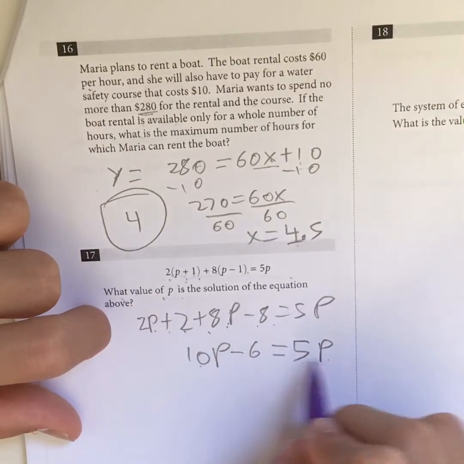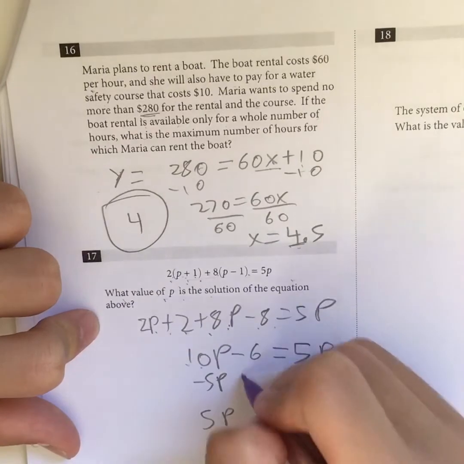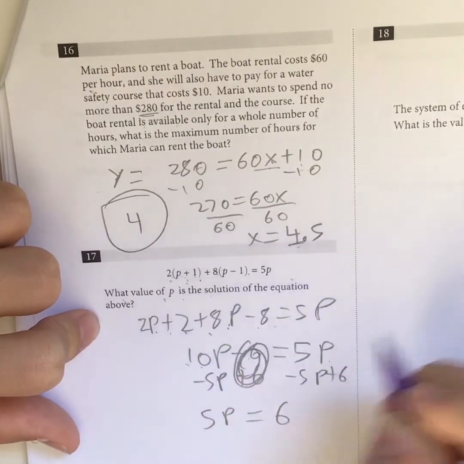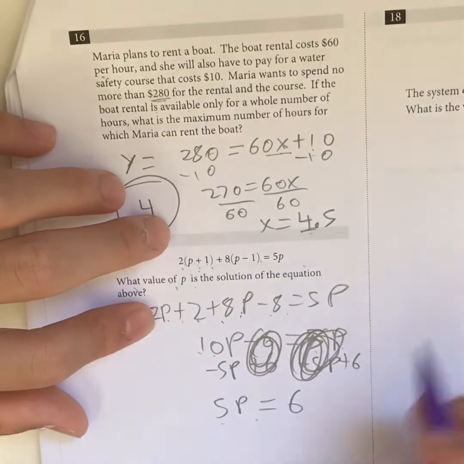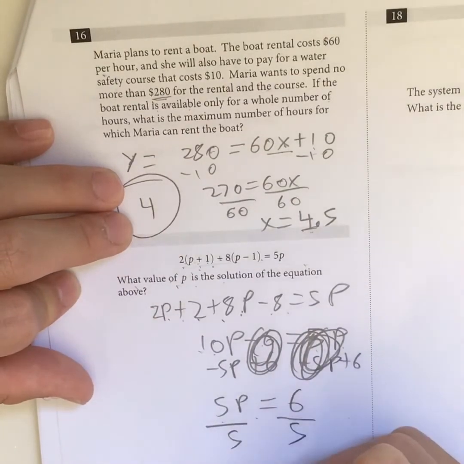So now we can subtract 5p on both sides, and we can also add 6 on both sides. These cancel out. Giving you 5p is equal to 6. And now we can divide both sides by 5, giving us p is equal to 6 over 5.